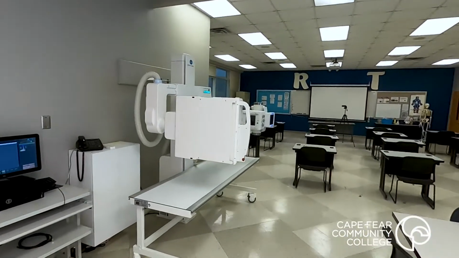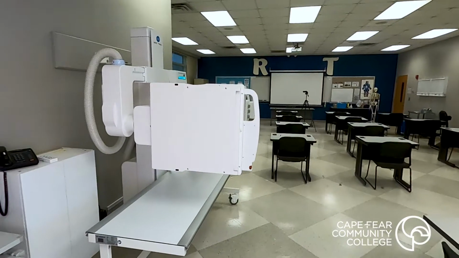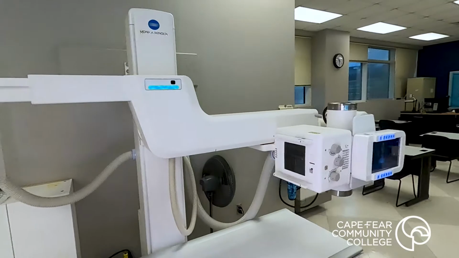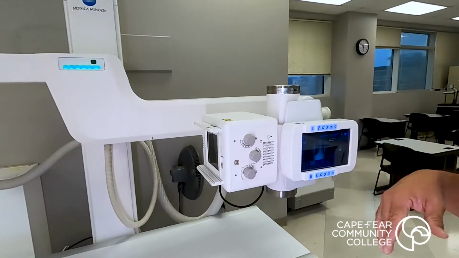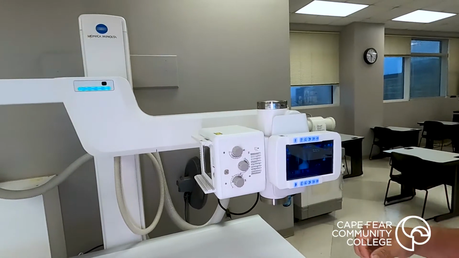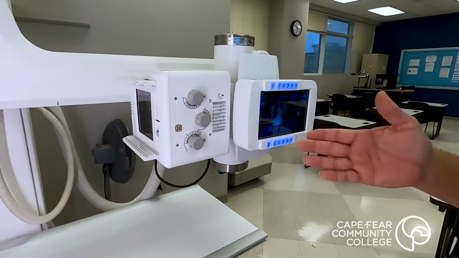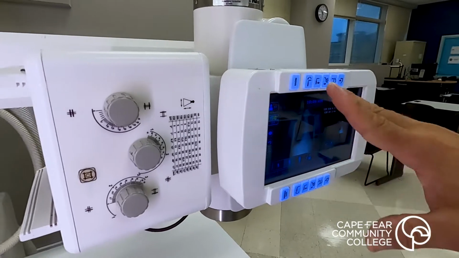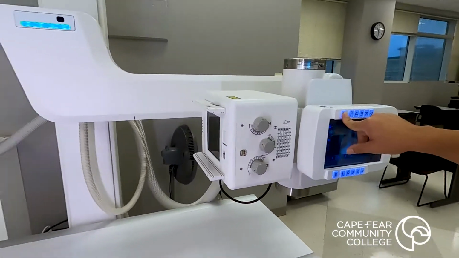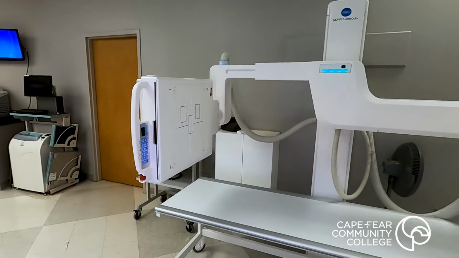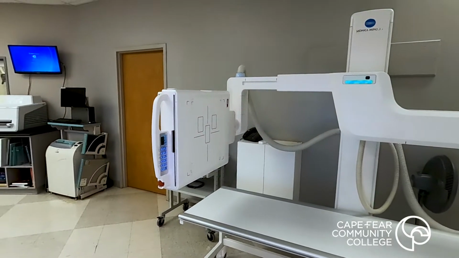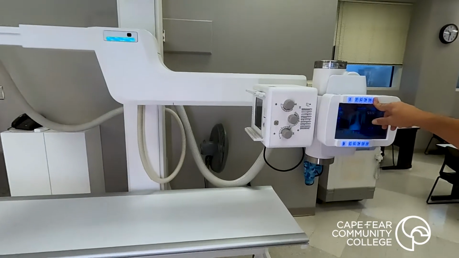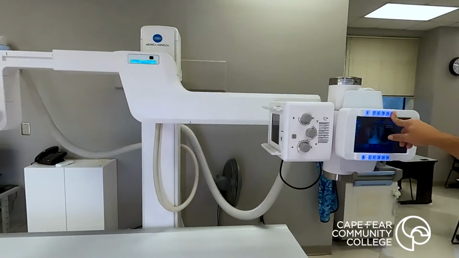Our third imaging system is our newest. This one is very automated. When the students set a technique, for example, they decide they're going to do a chest x-ray with this machine, they only have to sit and then push the button, and the system automatically maneuvers into place for them. Now the only adjustment necessary is accommodation for the patient's height.